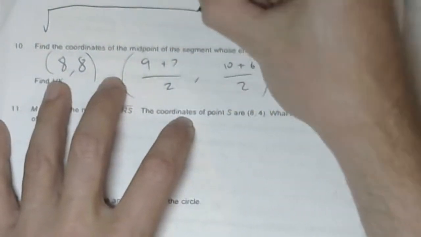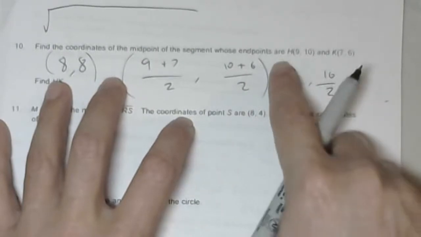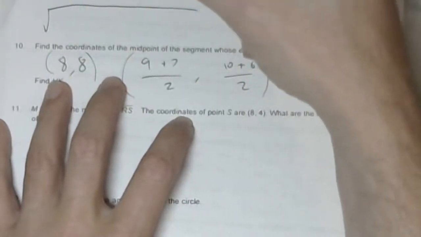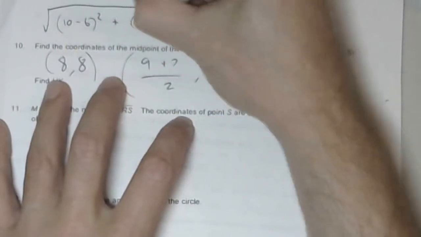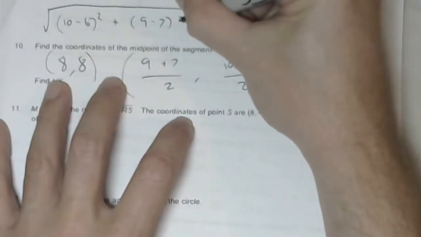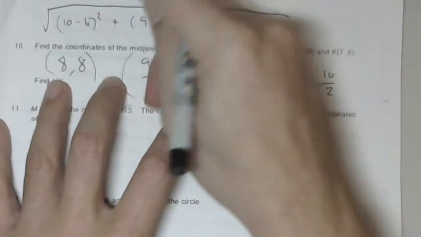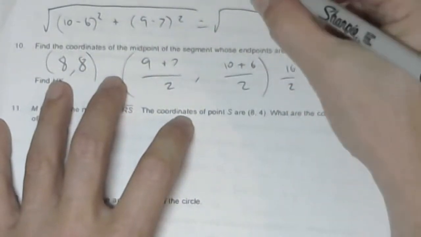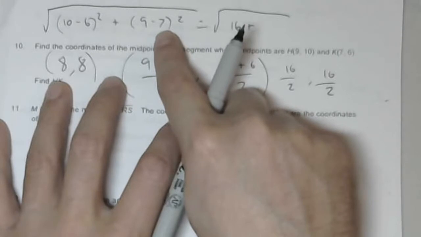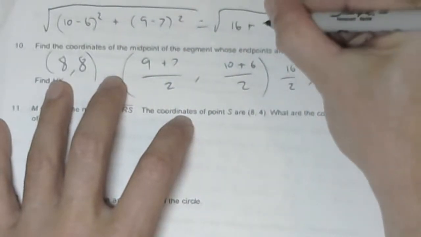So the distance is going to be, I'm going to go left to right this time so they're positive. That's 10 minus 6, and 9 minus 7. 10 minus 6 is 4. Square root of 16. Plus 9 minus 7 is 2. Square root is 4.